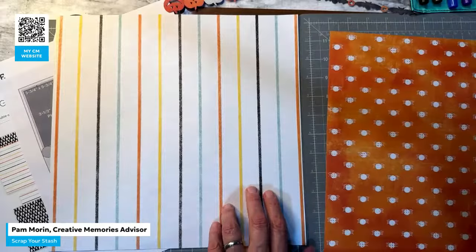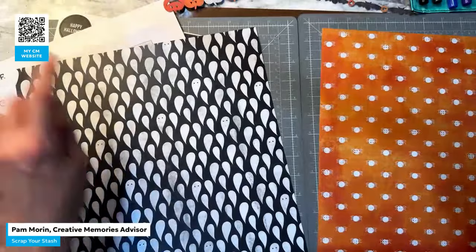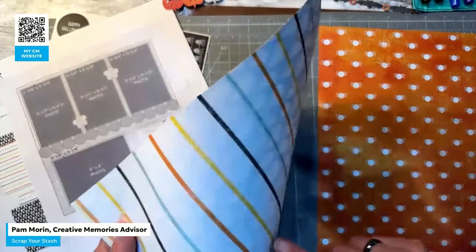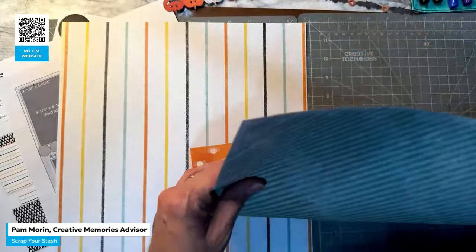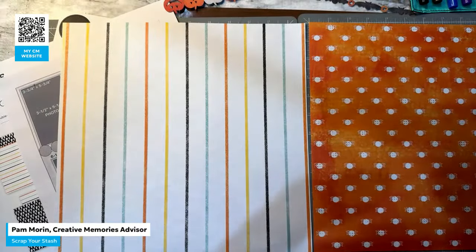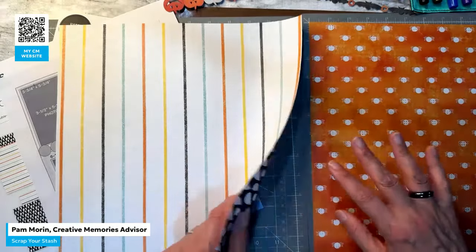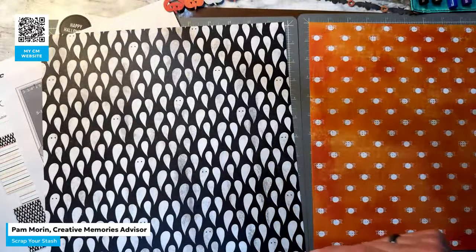So what I want to do to be able to use the ghosts and the spiders and the stripes is I'm going to cut my papers in half. And then we're going to adhere them together. We're going to weld them together. And that way I can use more of these designs in my layouts.